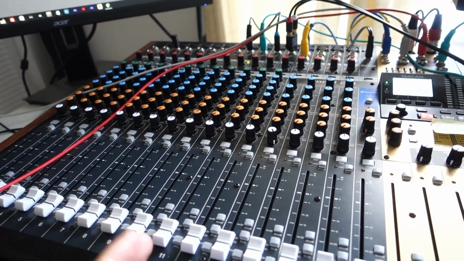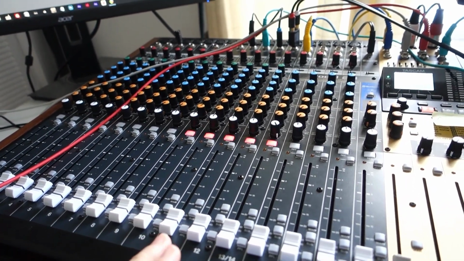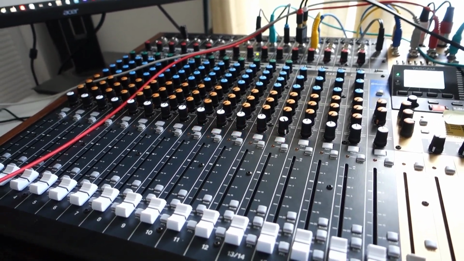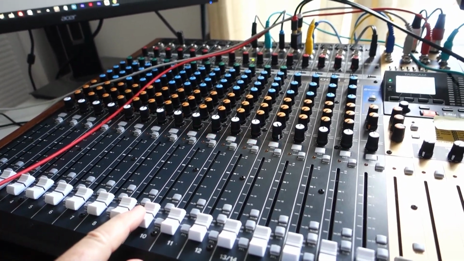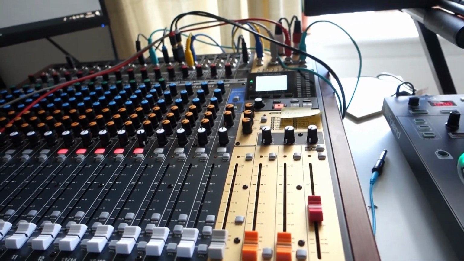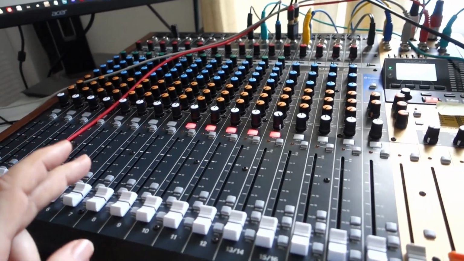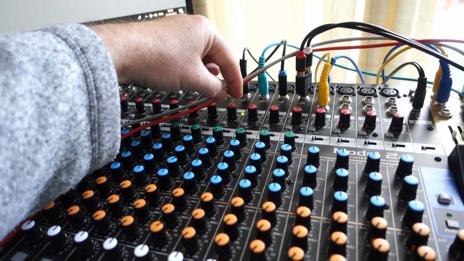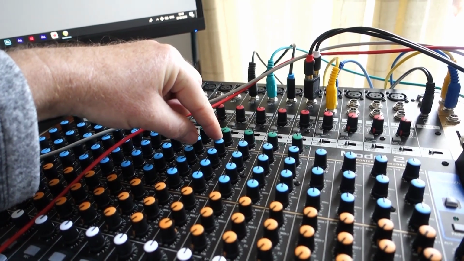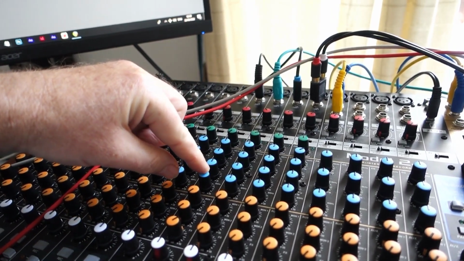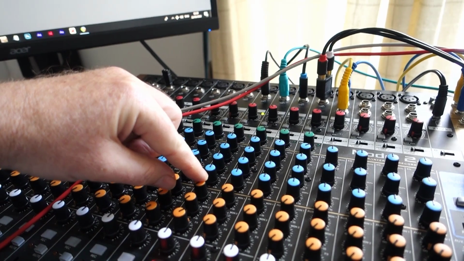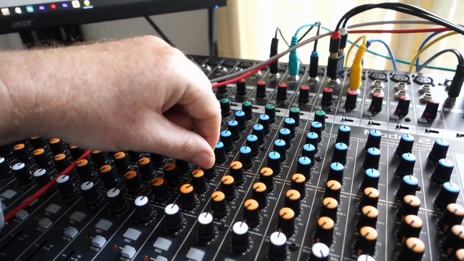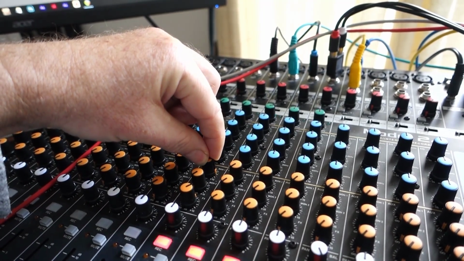Okay, so the next I want to look at is the auxiliary, because this works in a different way. With the auxiliary, you're sending that drum beat on number 9. Yeah, so the drum beat comes through, it goes through the EQ, and when it gets to mon 1, monitor 1, turn it.